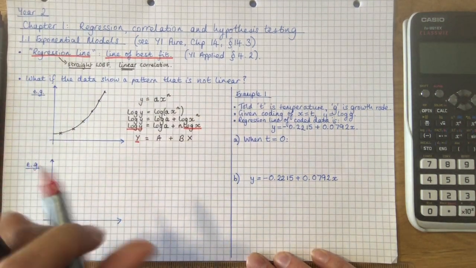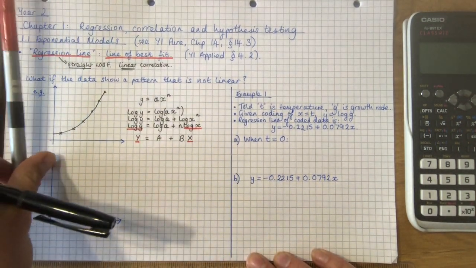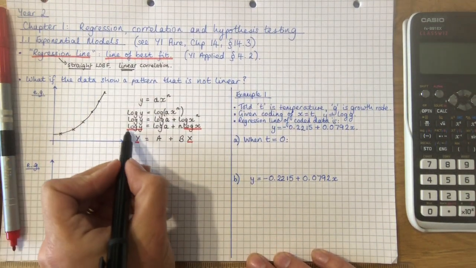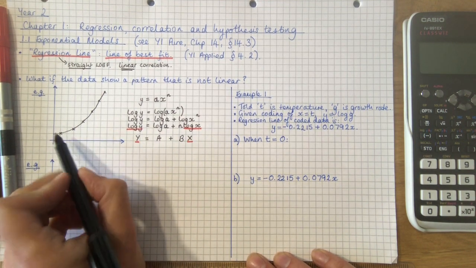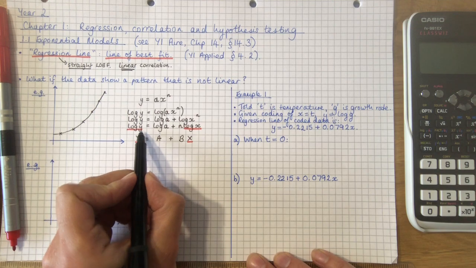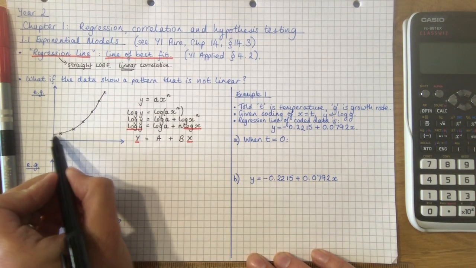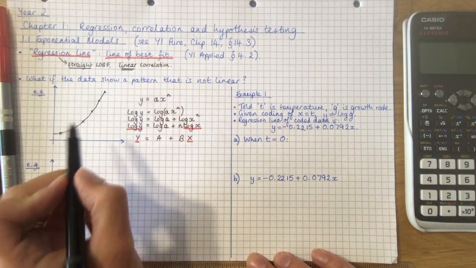And you can see that although our variables are logarithmic, they fit a linear form. So we could plot log y against log x, and this data would form a straight line.